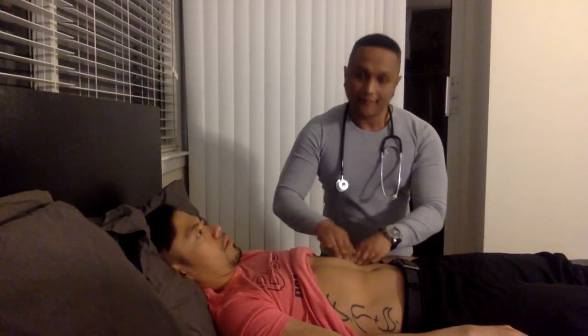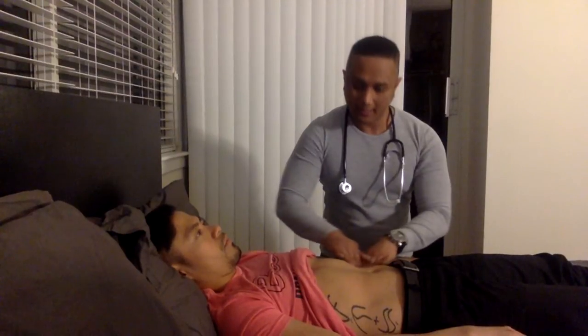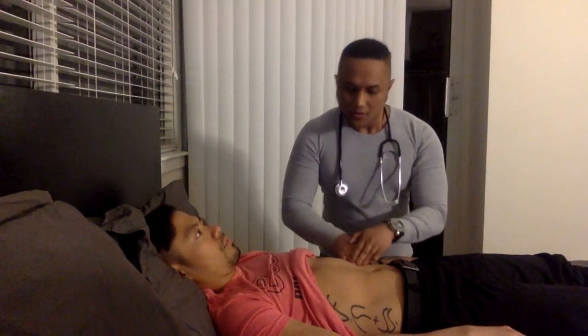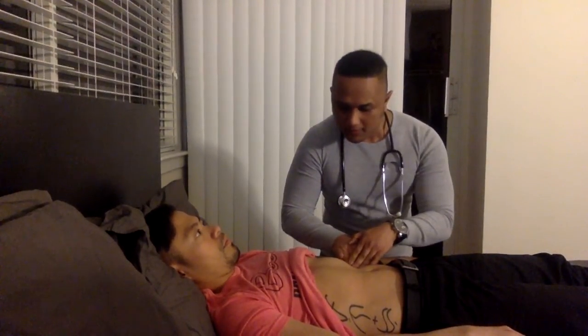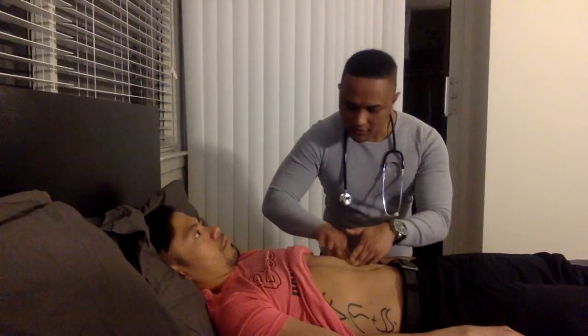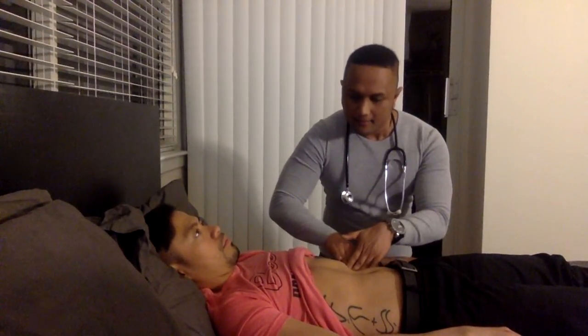It's pretty much the same thing you do on the left upper quadrant, which is the spleen area. So push down and up, Robert, and you'll be able to feel the costal margin. Normally, you would not be able to feel the spleen here, because when you palpate the spleen, it means there's an enlargement of the spleen.